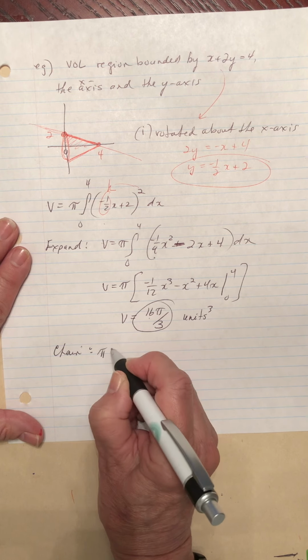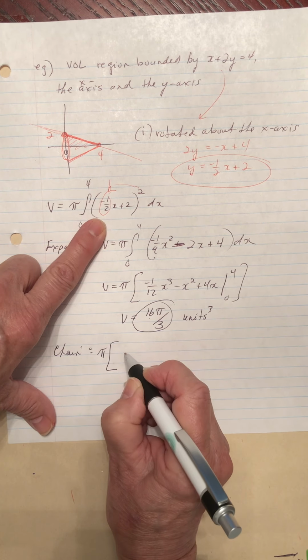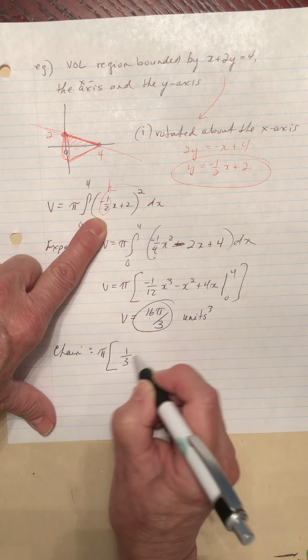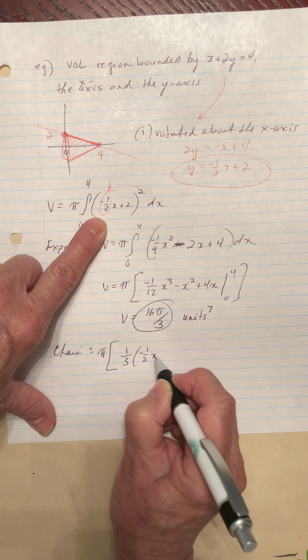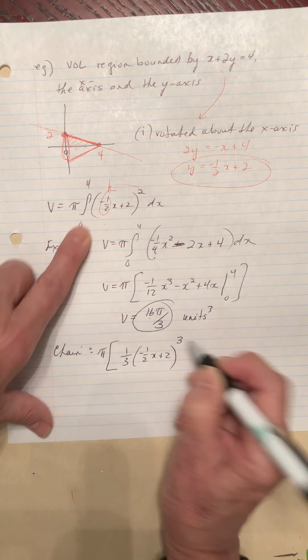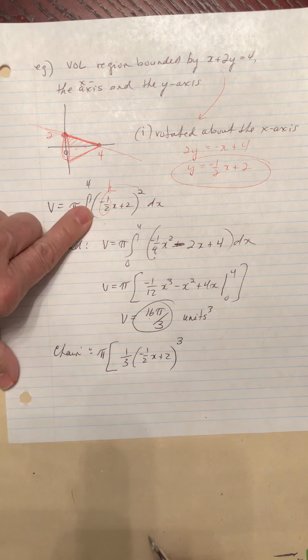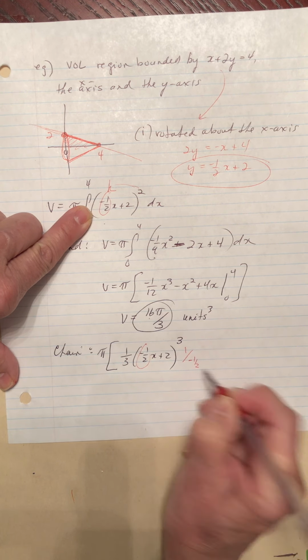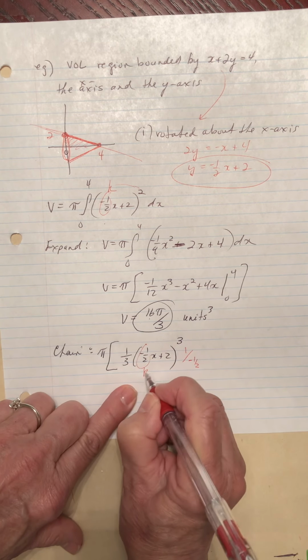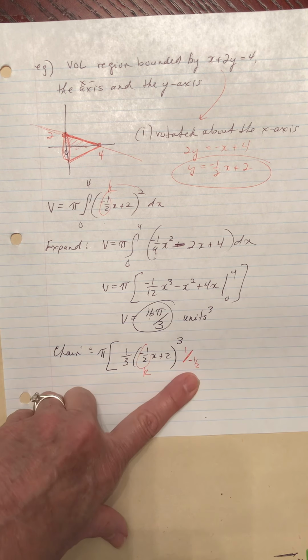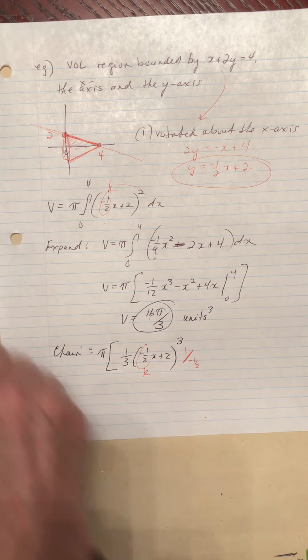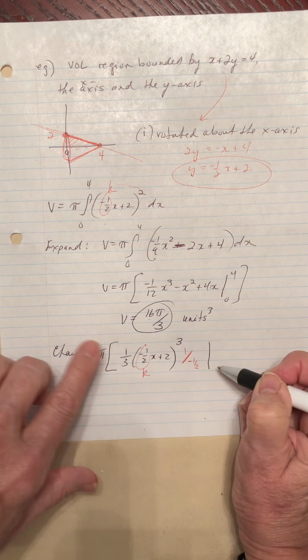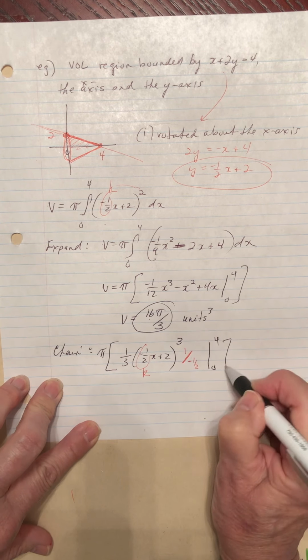You will have your pi, but you're now going to have 1 over 3, negative 1/2 x plus 2. This becomes a 3. I'm using this formula, but I have to undo that k, so I would need that right there. This is my k. So I have 1 over whatever that value of k was. And then I'm integrating from 0 to 4.